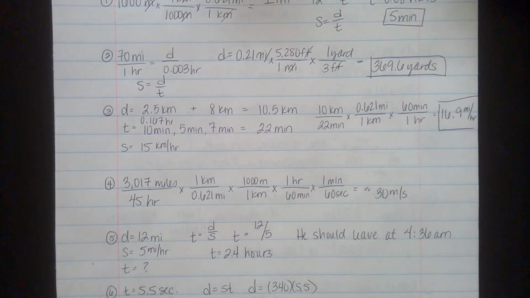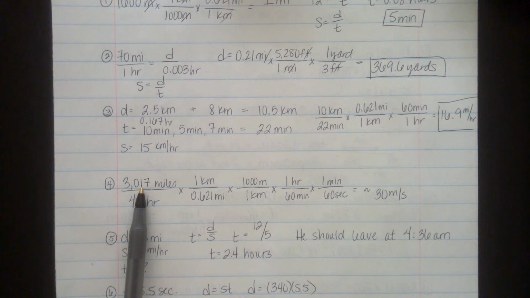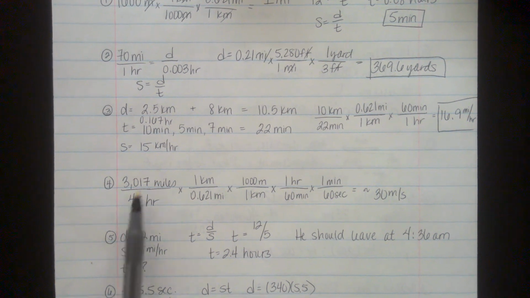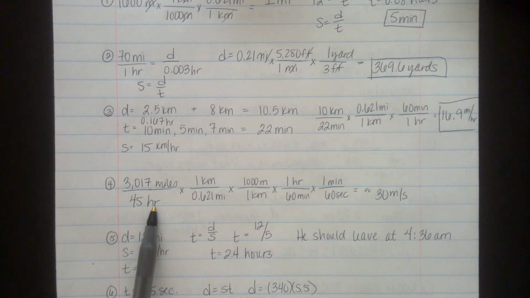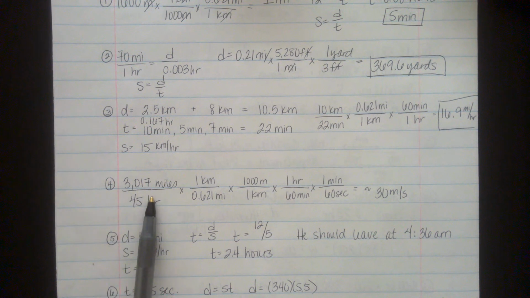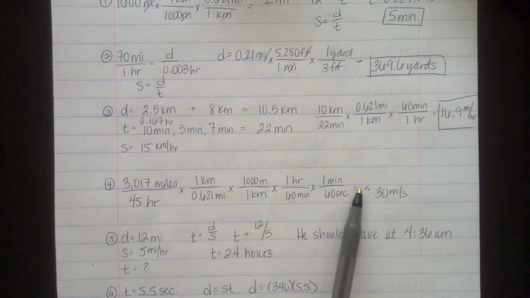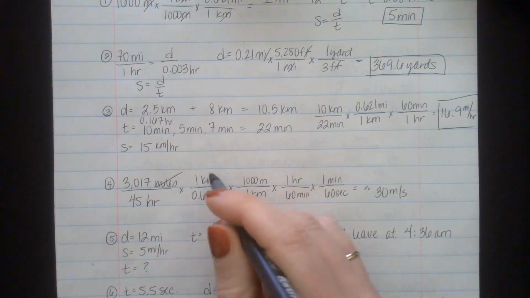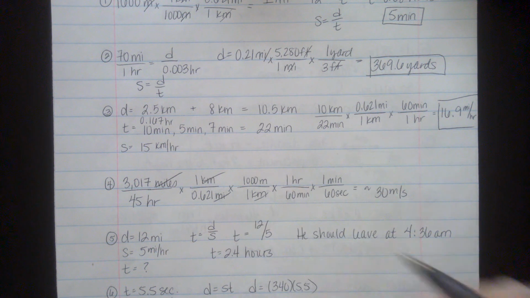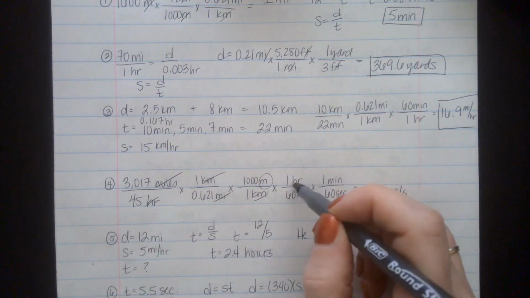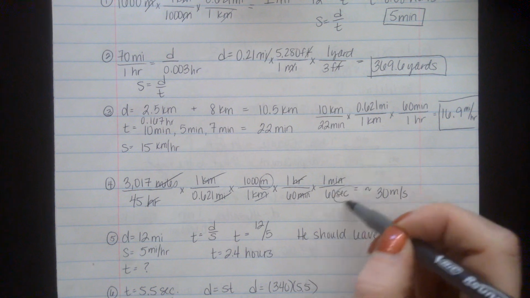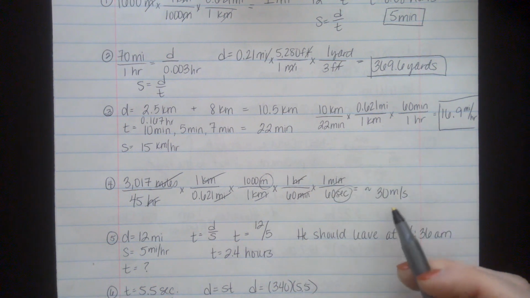Question 4. Caroline, she's going out west. She goes from Rhode Island to Washington, a distance of 3,017 miles. It takes her 45 hours. I just put that right in as a ratio. The question asks for meters per second, so you could solve that and then convert, or you could just plug in your ratio like that and then do your conversions. So miles to kilometers, kilometers to meters, and then hours to minutes, and minutes to seconds. We get about 30 meters per second.